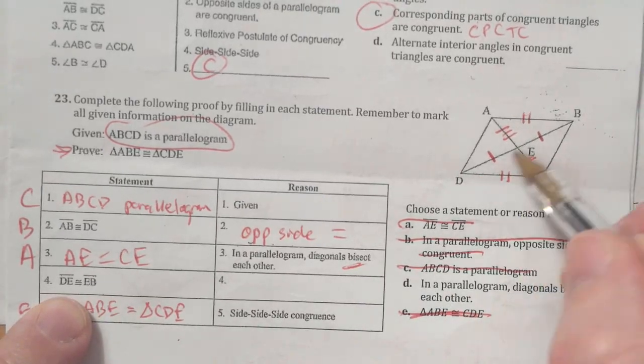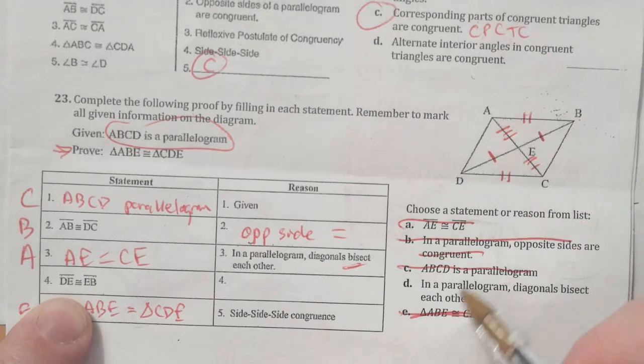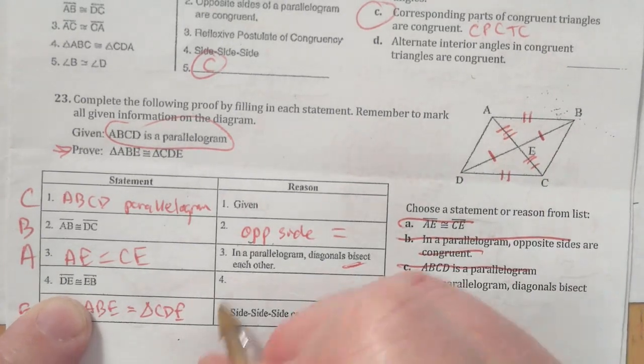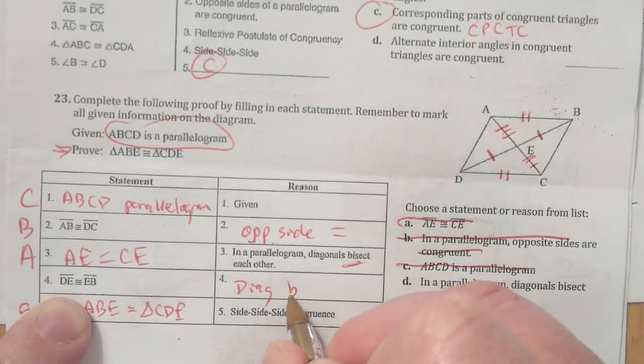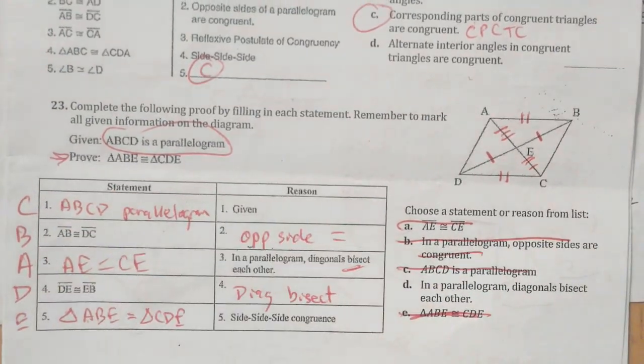Why is DE equal to EB? That's a diagonal. Oh, look, diagonals bisect each other. So that is D. And those are your answers. And we just faked it.